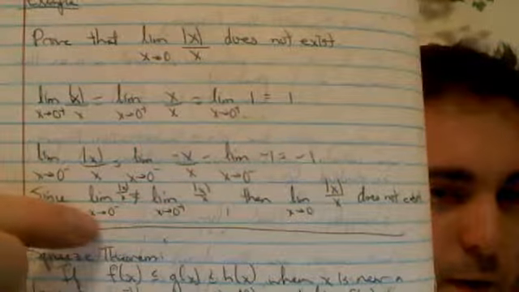Now, if we look at the left-hand limit as x approaches 0 from the left of the absolute value of x over x. For negative values of x, the absolute value of x equals negative x. So we get the limit as x approaches 0 from the left of negative x over x, which is equal to the limit as x approaches 0 from the left of negative 1, which is equal to negative 1. So we get that the left-hand limit, which is negative 1, is not equal to the right-hand limit, which is 1. So therefore, the limit as x approaches 0 does not exist.